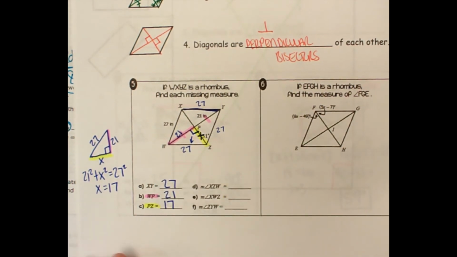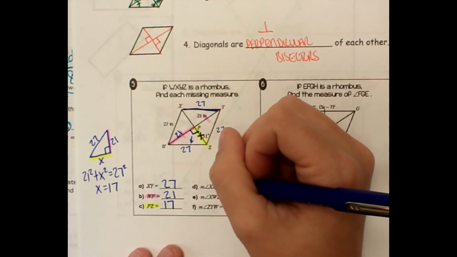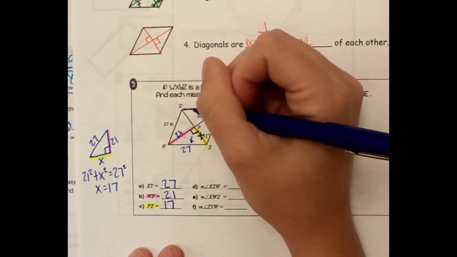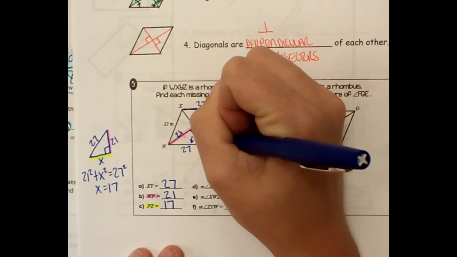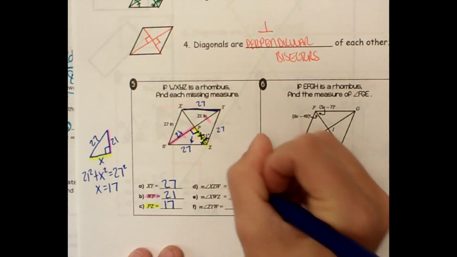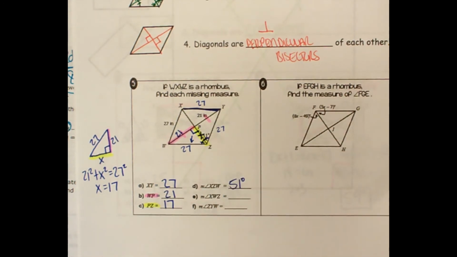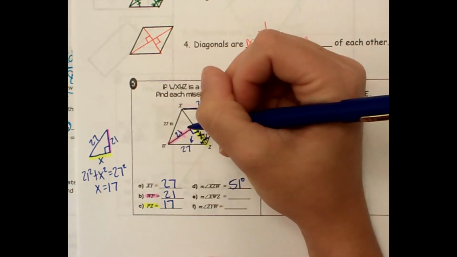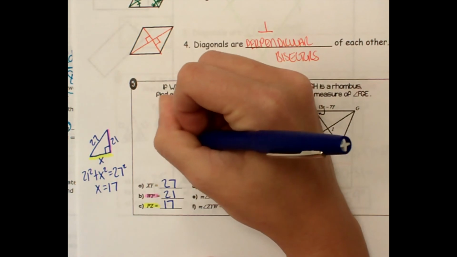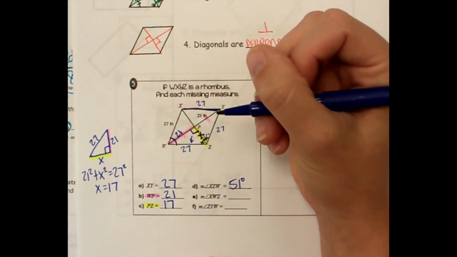And looking at letter D, it says, what's the measure of angle XZW? So if this side over here is 51, then this one over here is 51 degrees. Then it says the measure of angle XWZ. So XWZ would be this larger angle right here.